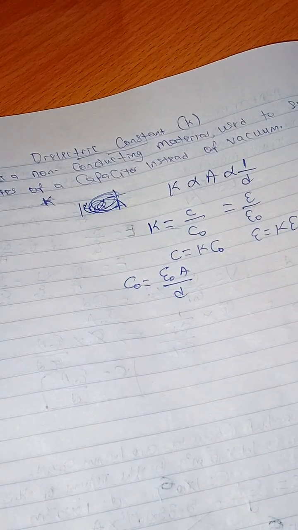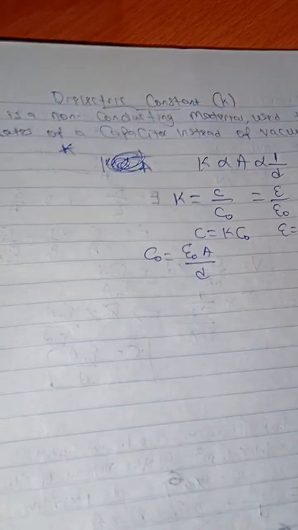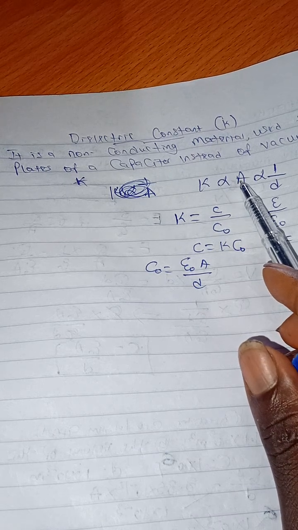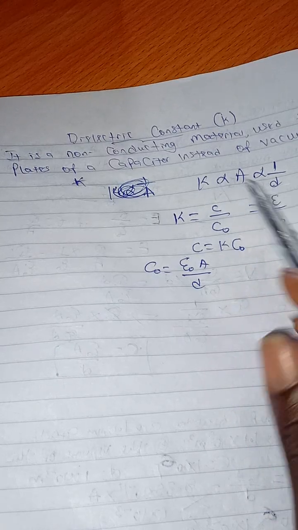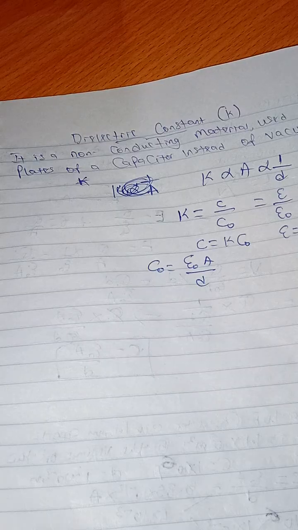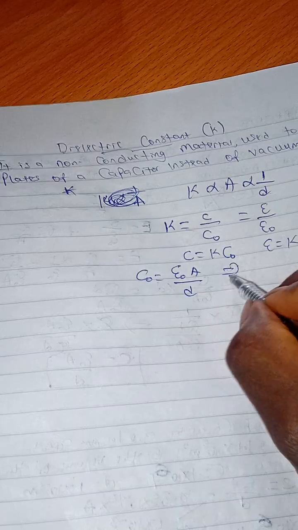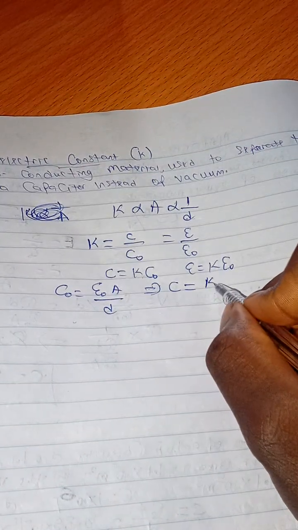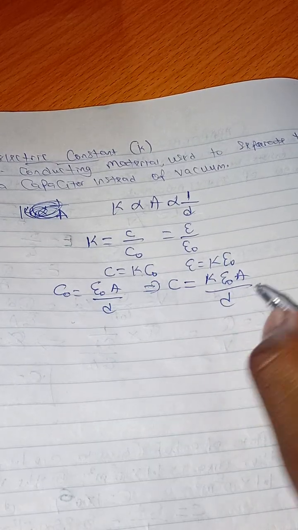If the dielectric constant is directly proportional to A, that means as A increases, the dielectric constant increases. But as D increases, it will decrease. So take note of that, please. So since C is equal to K C naught, and C naught is E naught A over D, that means our C is equal to K E naught A over D. Do you get what I did?